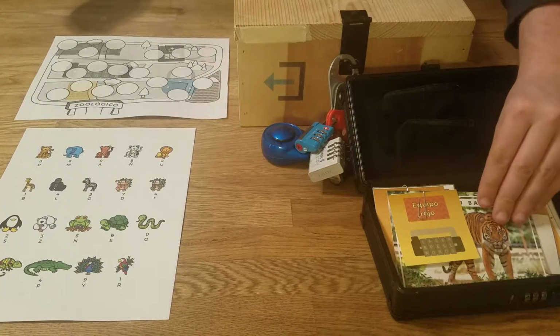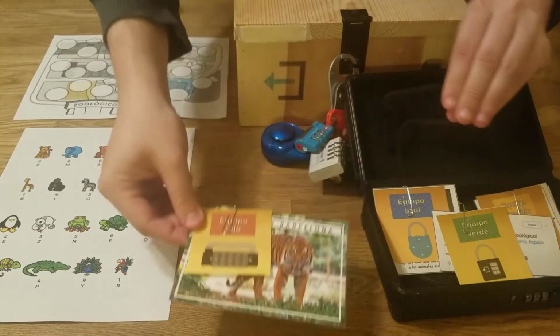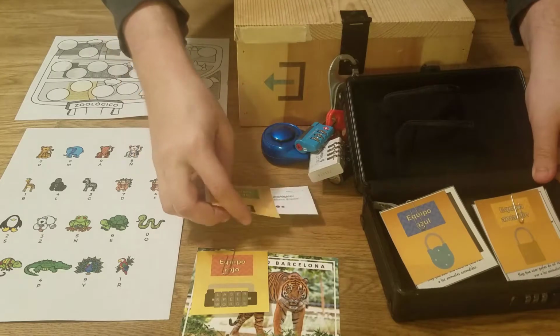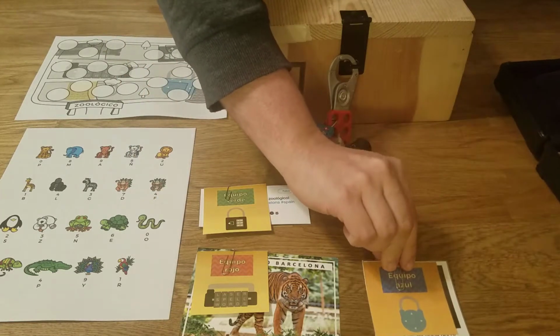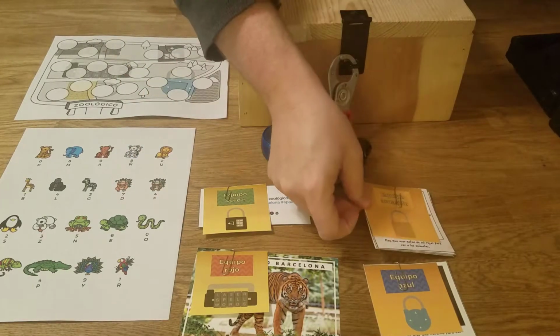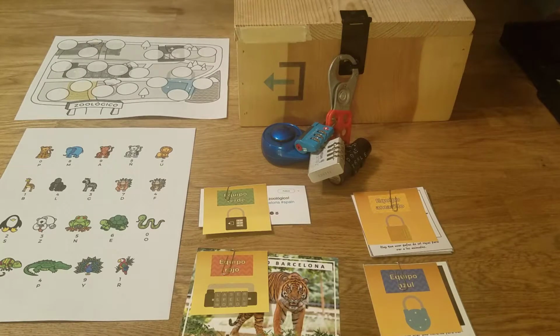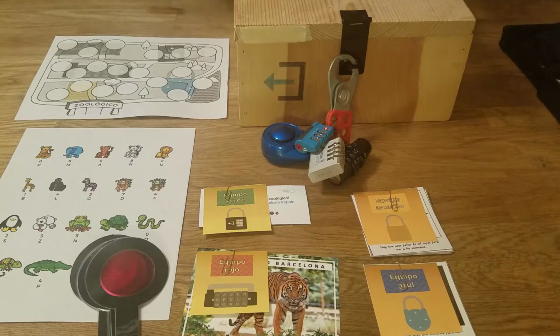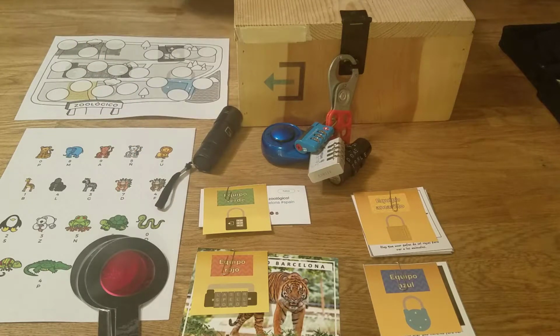There are materials for a red group, a green group, a blue group, a yellow group, and then there are additionally red decoder glasses and a UV flashlight that should be inside the small black box. Now let's start with the green group.